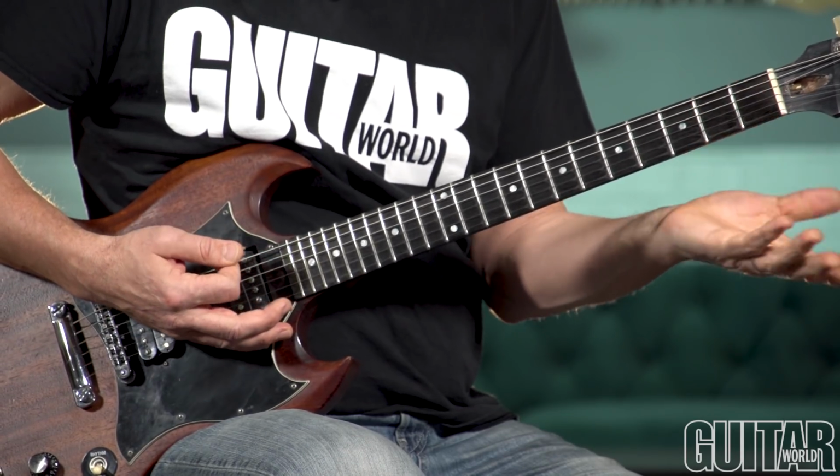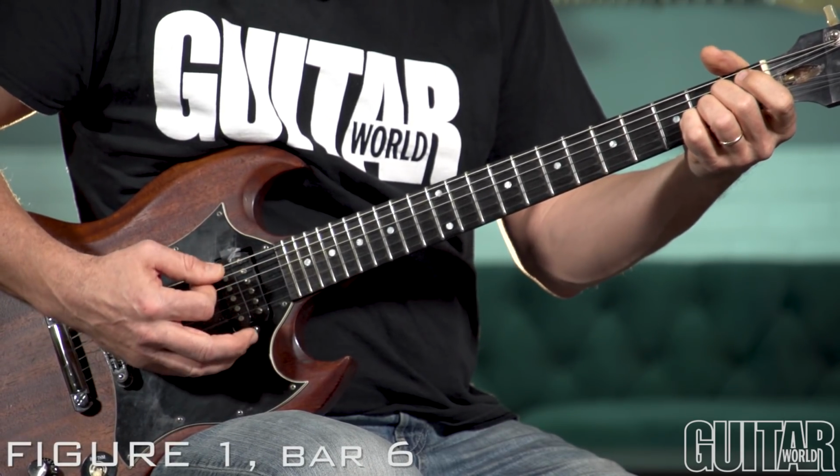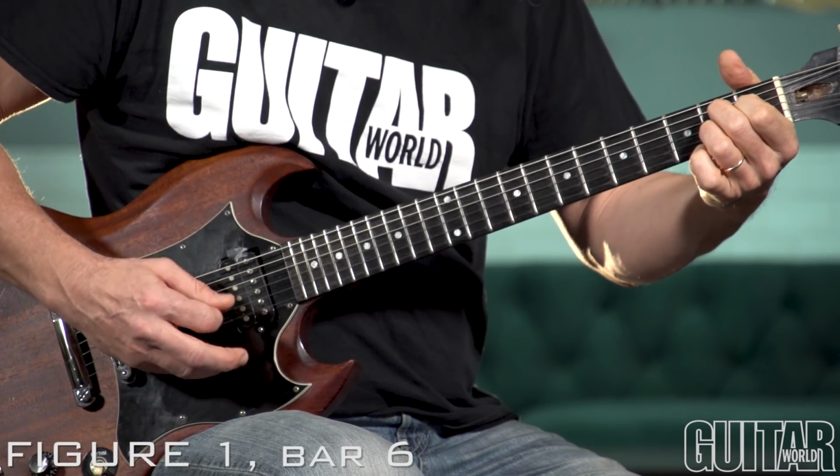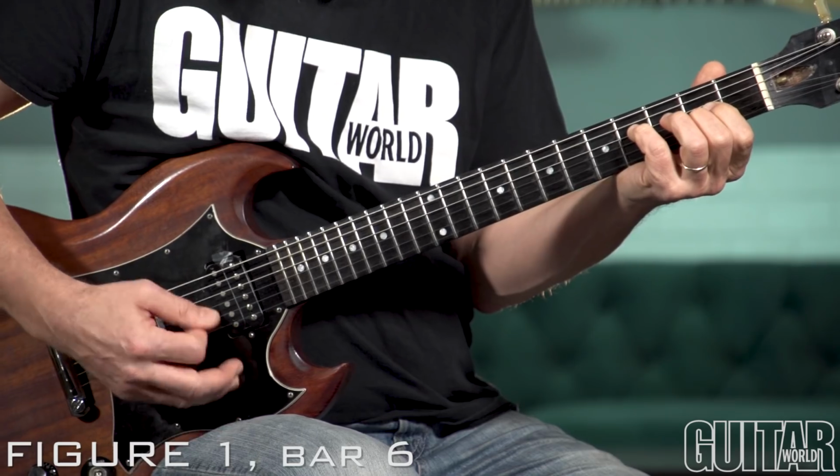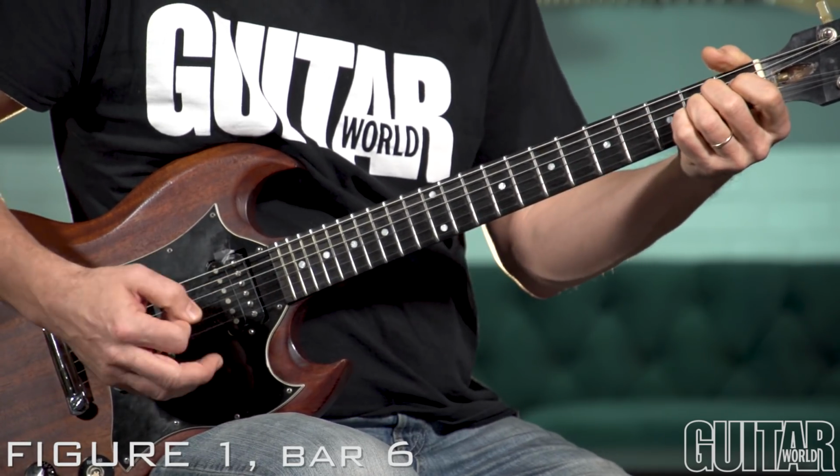And then you could do the key of A. You can go A like that, A major 7, or like this. You want to get the high E in there, and then A. So you can go.